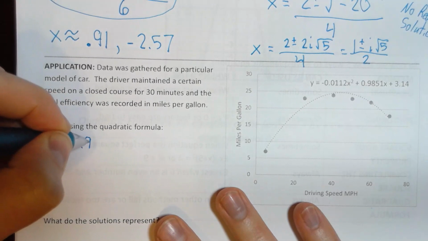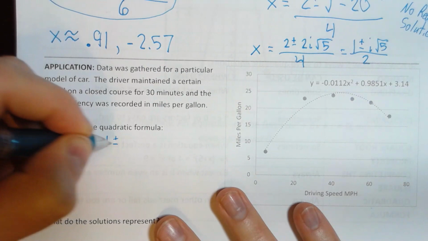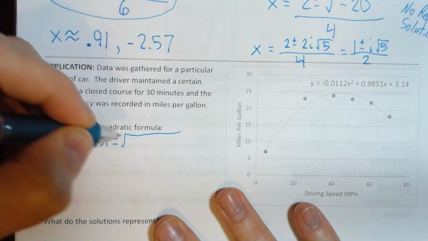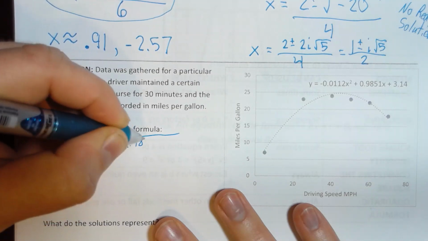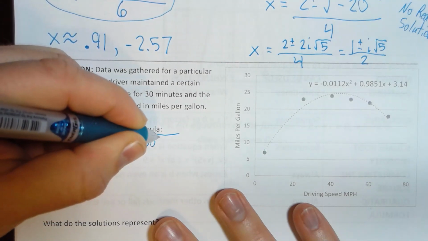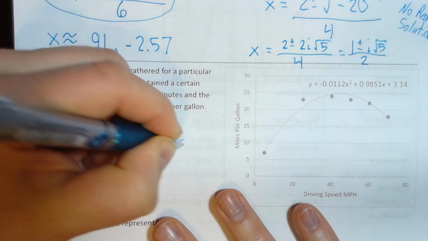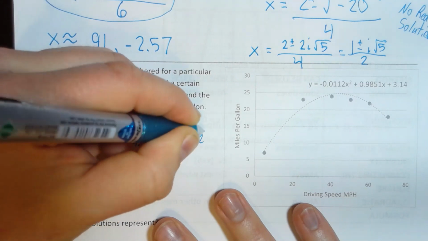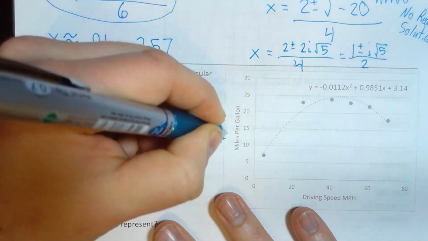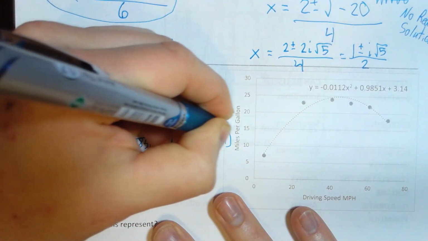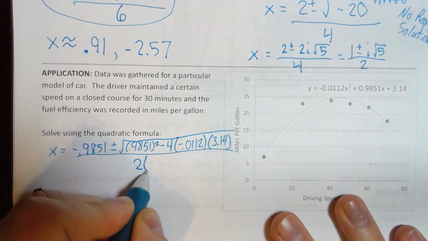Well, that's 0.9851 plus or minus the square root of b squared minus 4 times a, negative 0.0112, times c, 3.14, all divided by 2a.